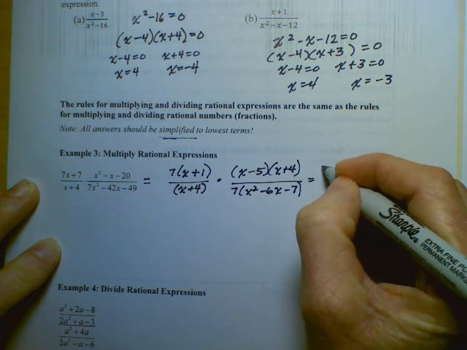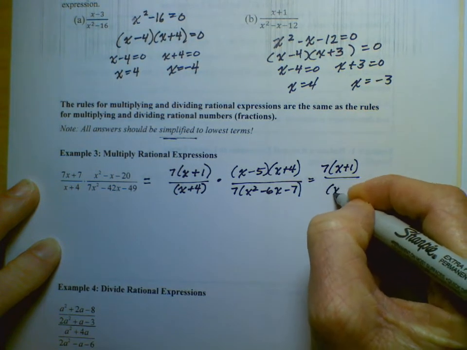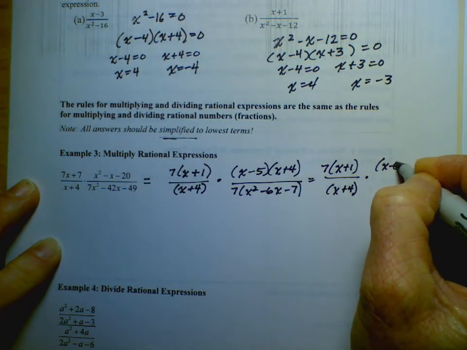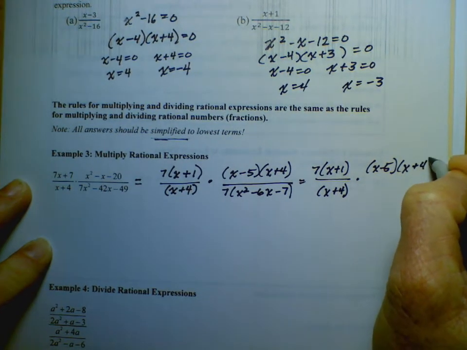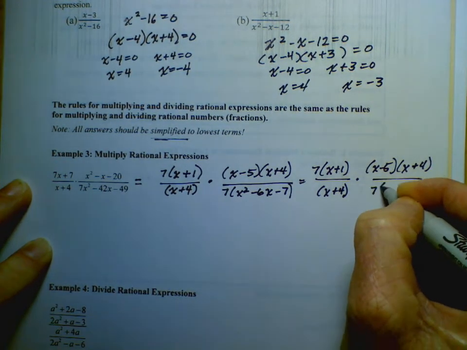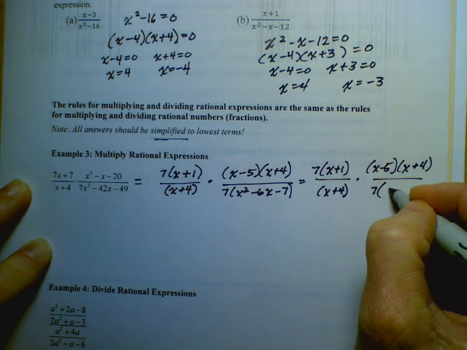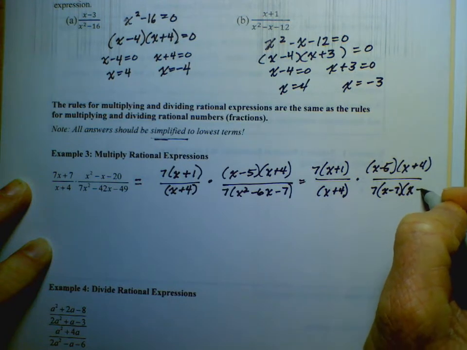So let's rewrite this. We've got 7 times x plus 1 over x plus 4 times x minus 5 times x plus 4 all over 7, and now we're going to factor that trinomial, and it will be x minus 7, x plus 1.